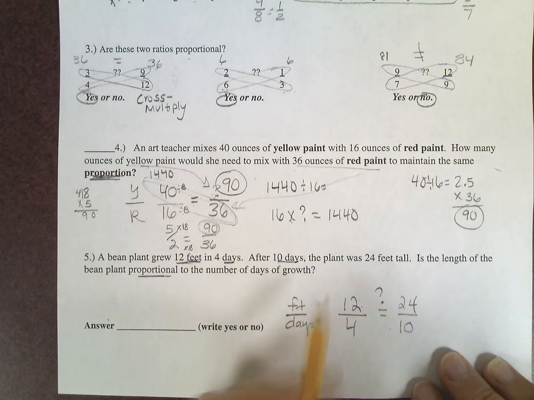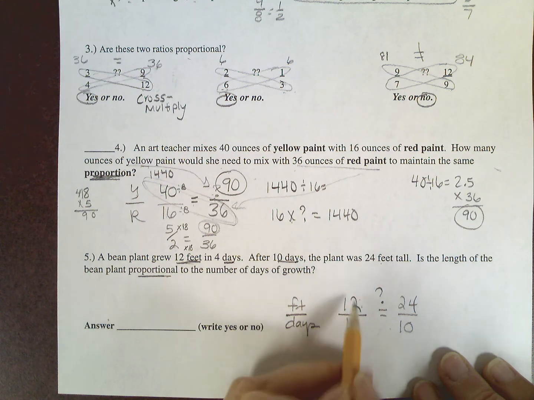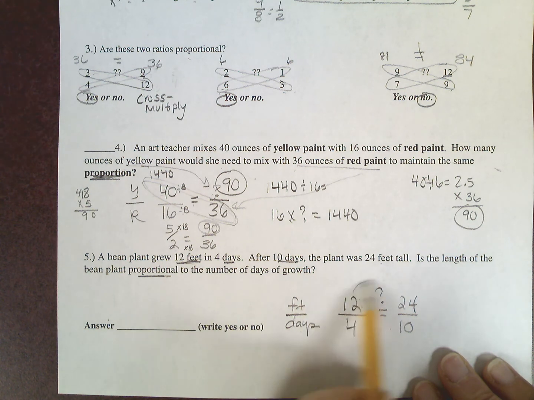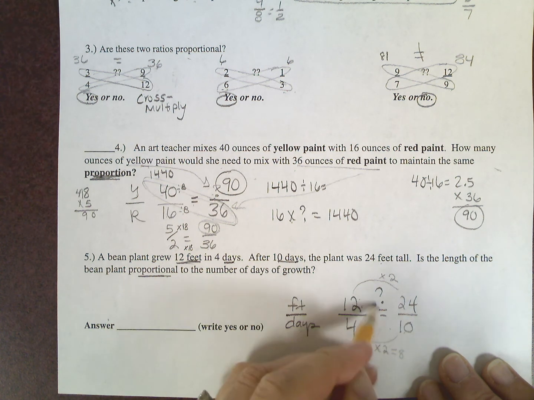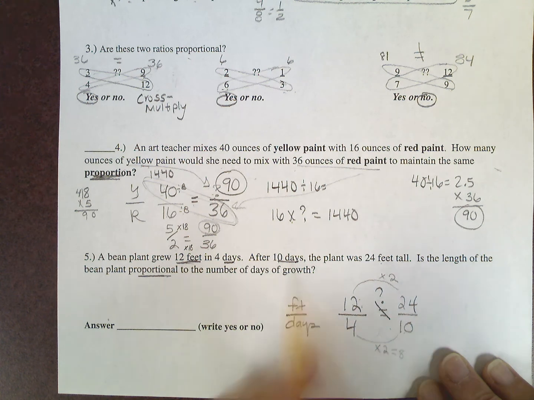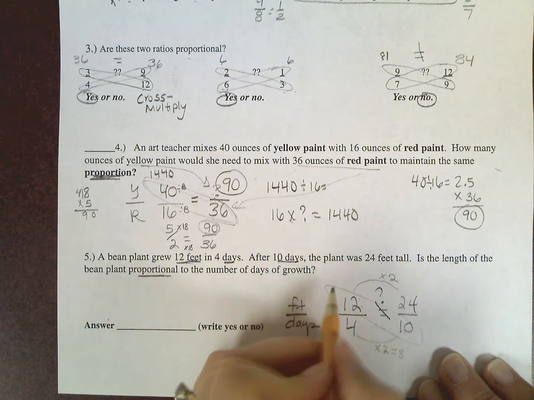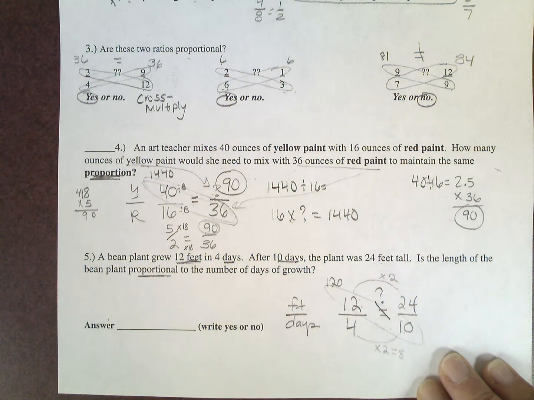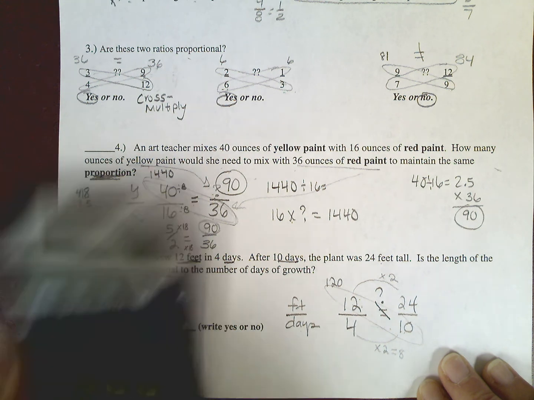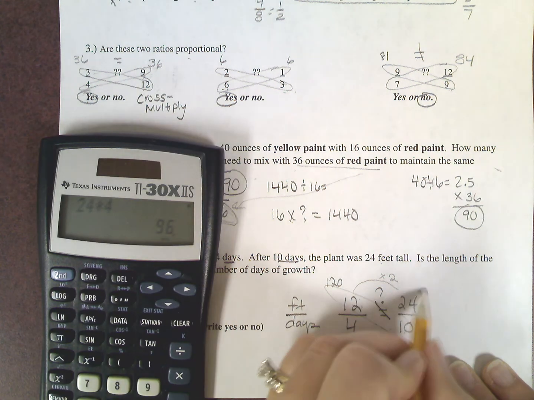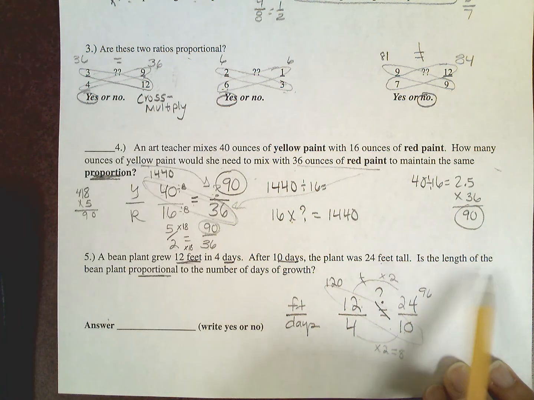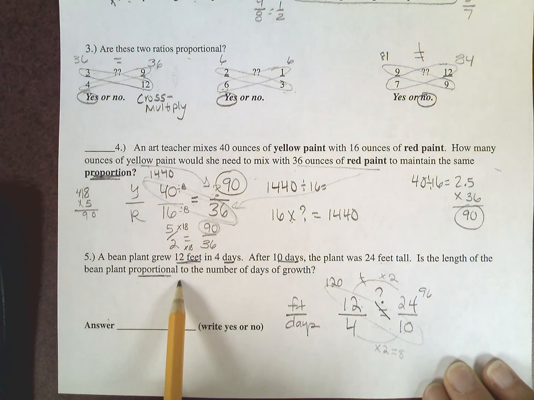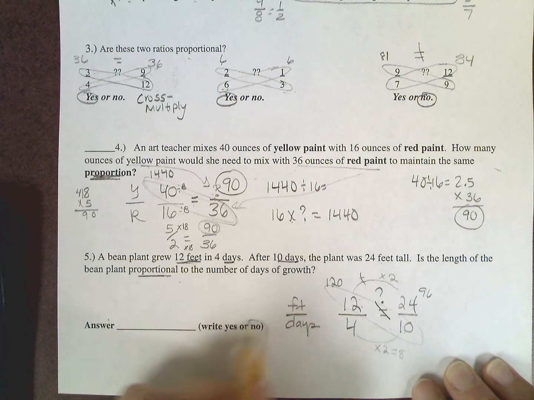Well, remember, we talked about lots of ways to do it. I see an obvious way here, though. 12 times 2 is 24. But 4 times 2 equals 8, not 10. So I'm going to say that's not equal. Now, maybe you wanted to do cross products. 12 times 10 is 120. 24 times 4 is 96. Those are not equal. So in this case, it says, is the length of the bean plant proportional to the number of days? We got no.